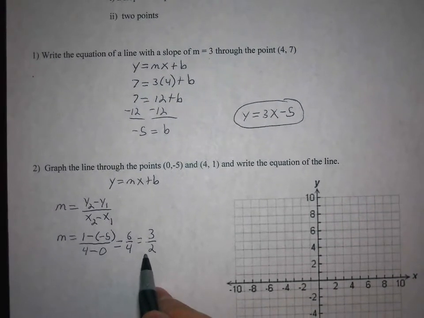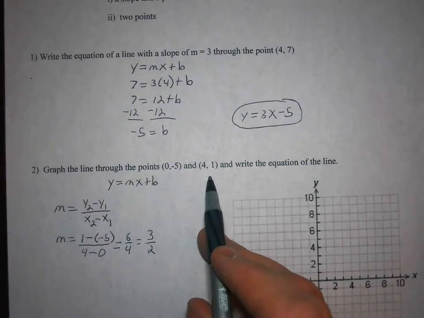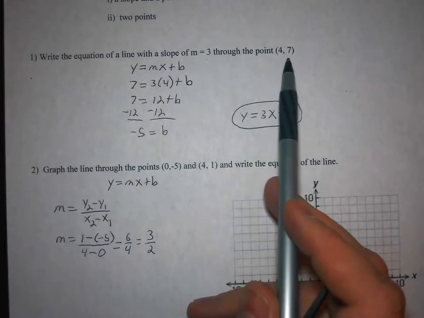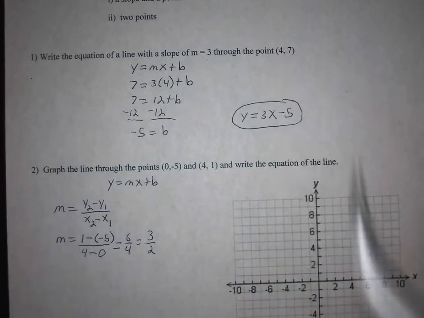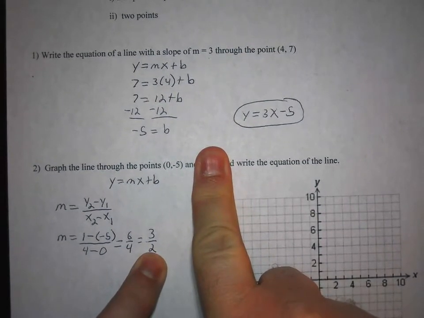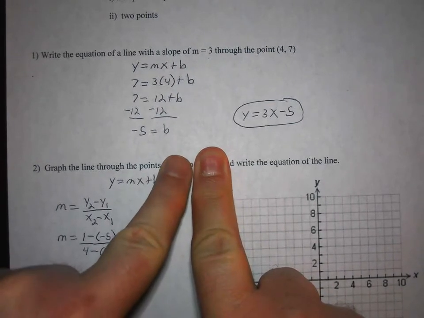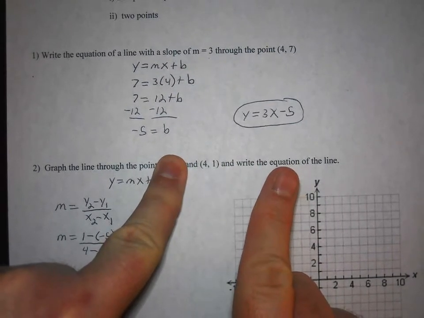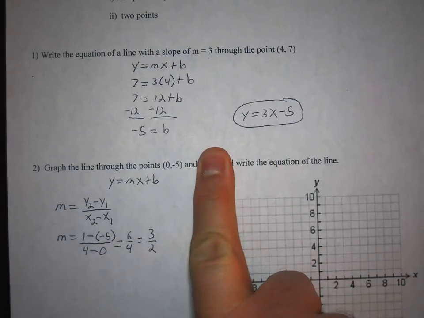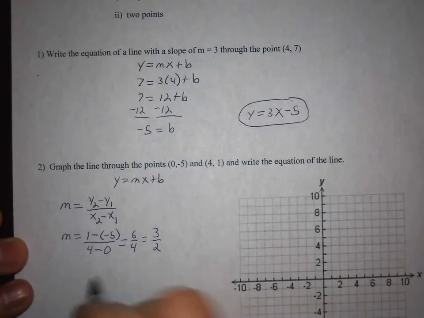Okay, so what we have is a slope of 3/2 and passing through these 2 points. Well, in the first one, we had a slope of 3 passing through the point 4, 7. So now we could look at this question as graph a line with the slope of 3/2 passing through the point 0, -5. Now you could also use the point 4, 1. You would get the same answer. But just for the sake of making it easier, I'm going to use 0, -5. And you'll see how that makes it easier here when we plug it in.